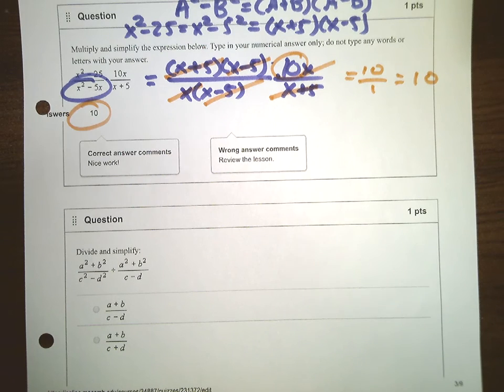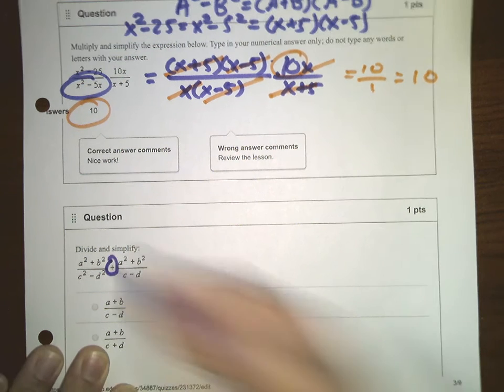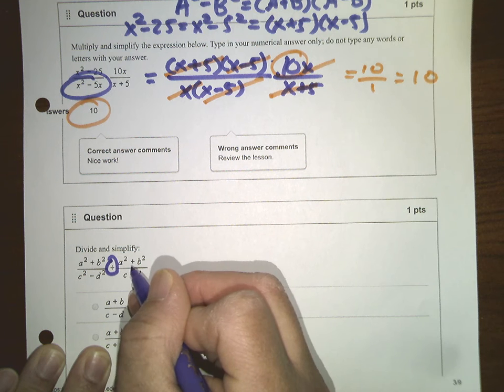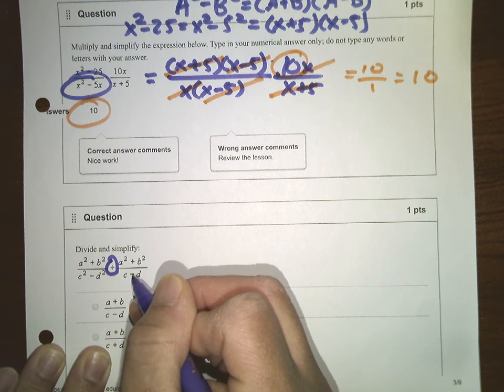So we have a squared plus b squared over c squared minus d squared divided by, that means, remember, we'll have to use the reciprocal here, a squared plus b squared over c minus d.